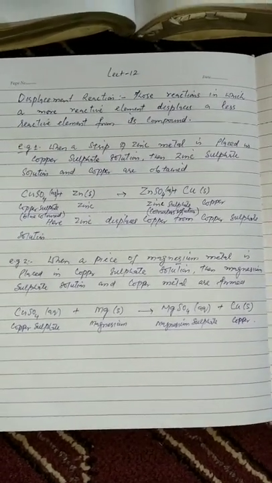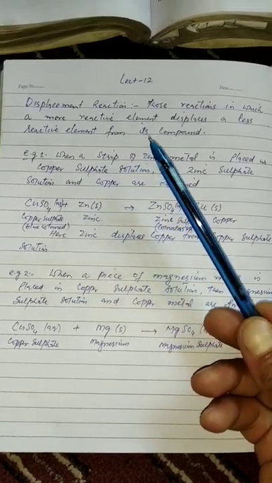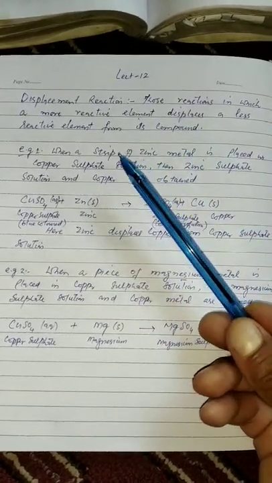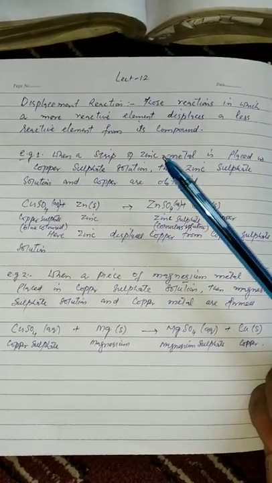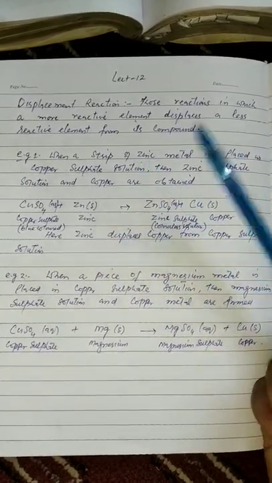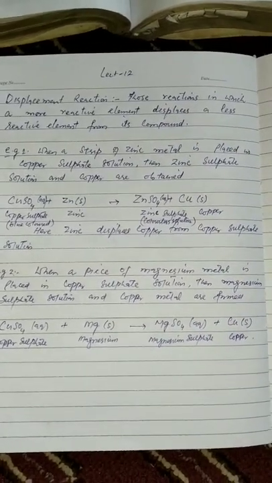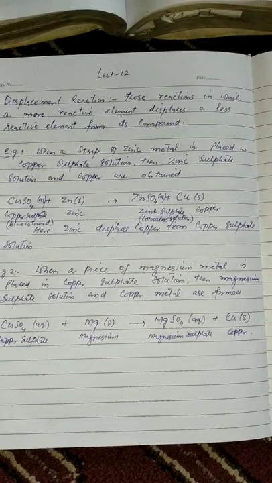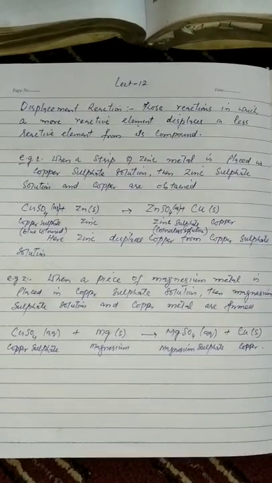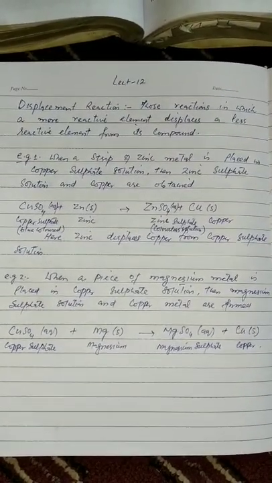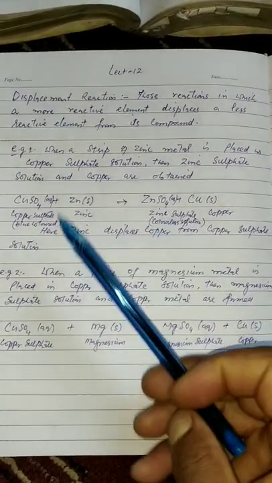We simply define displacement reactions as those reactions in which a more reactive element displaces a less reactive element from its compound. In case we have a compound, we add some element to that compound, and we observe that one of the elements in the compound is being replaced by that added element. It happens because that added element is more reactive than the element within the compound. So I will again repeat, those reactions in which a more reactive element displaces a less reactive element from its compound. I will put an example.